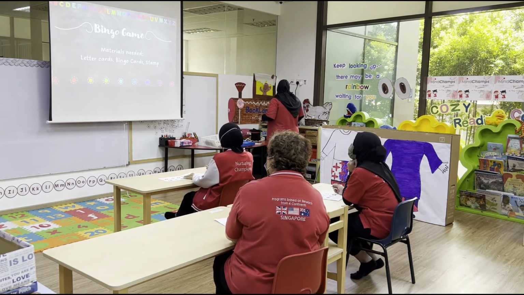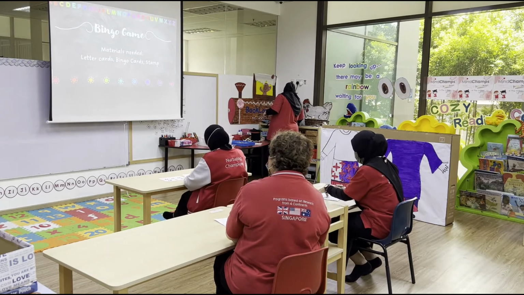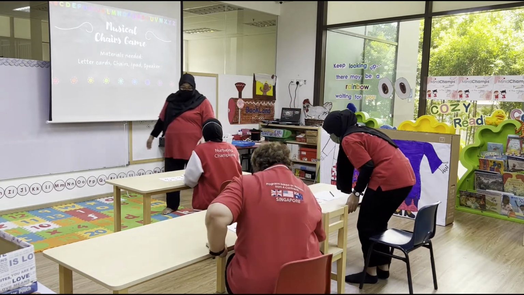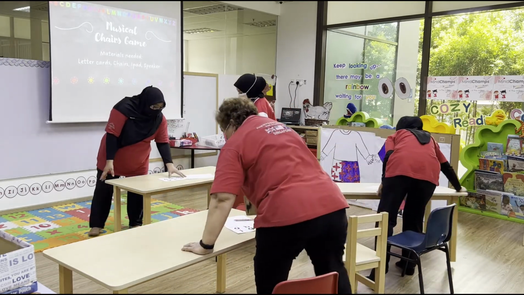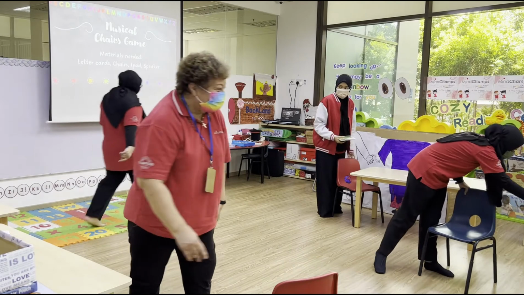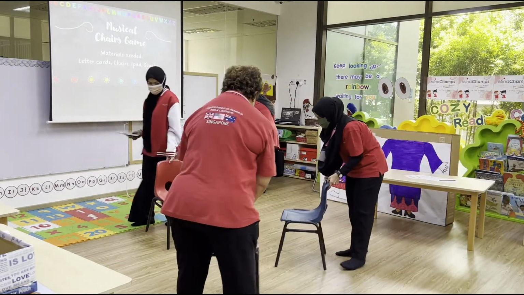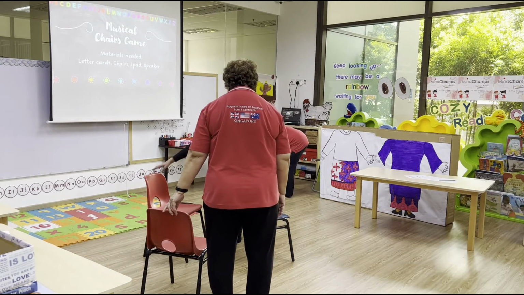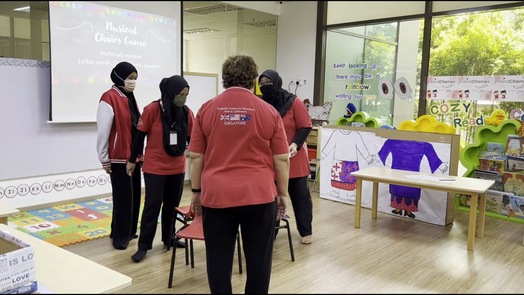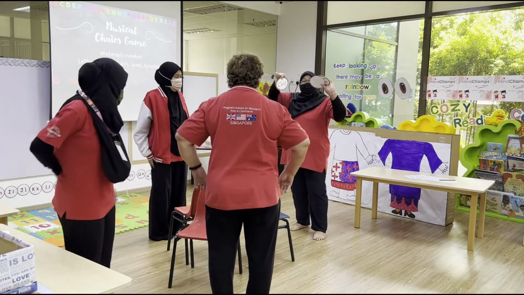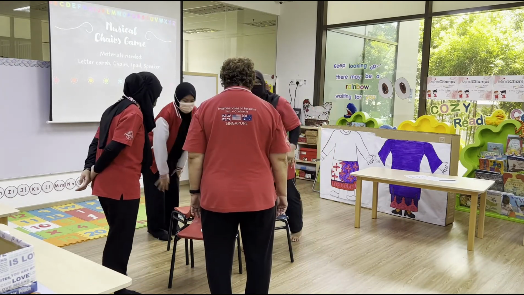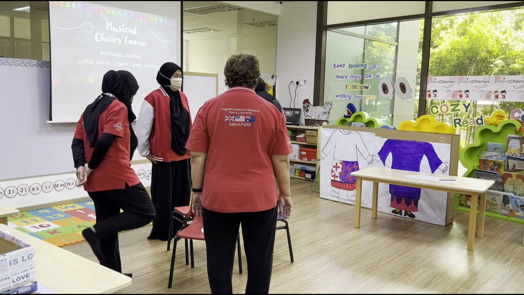Okay, the next one is the last game that I'm going to introduce to you. This is called a musical chair game. So can we move around the table and make a circle? Of course we won't have three champs in the class, right? We have all these letters we're putting in. After every round the teacher can always change the letter card, so they vary and the children learn other letters.